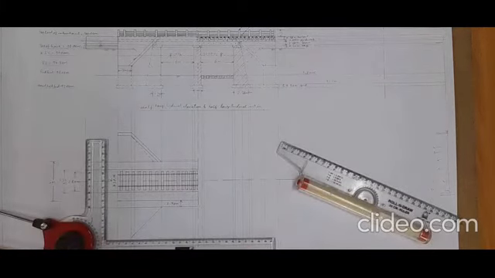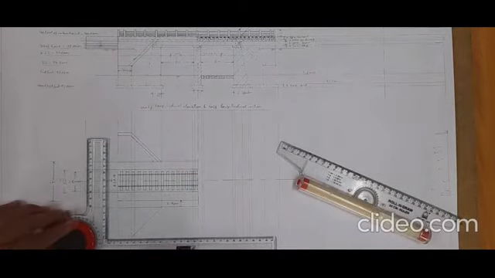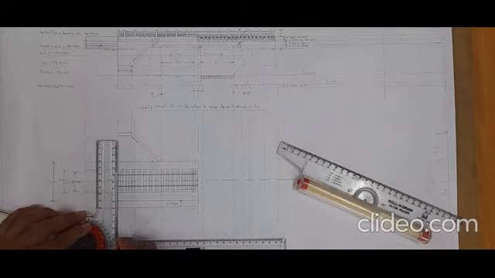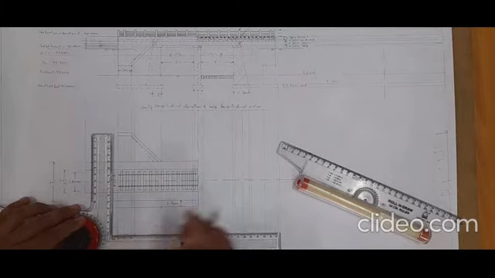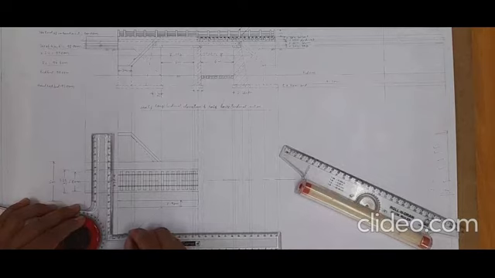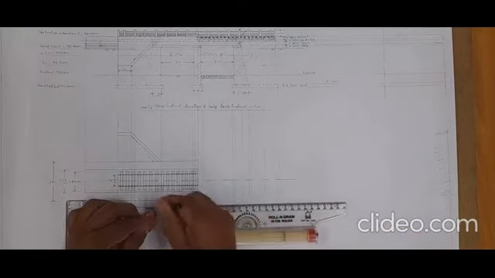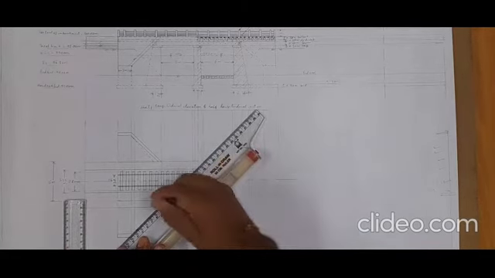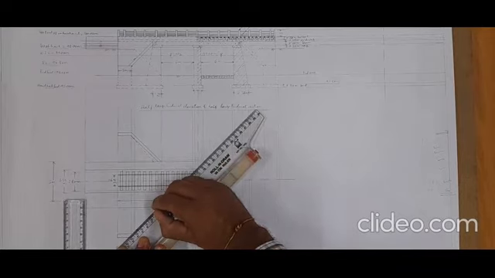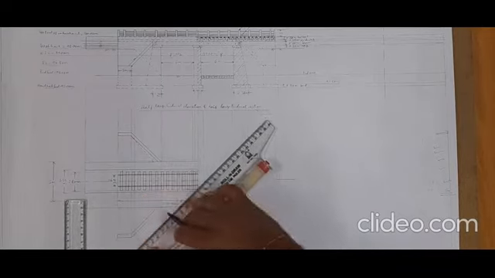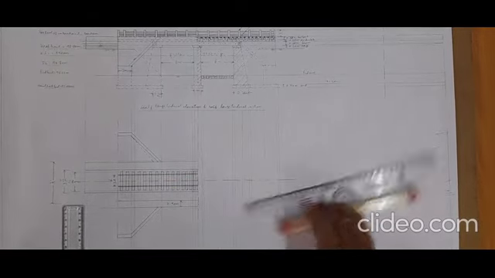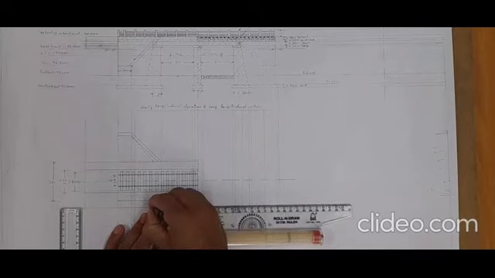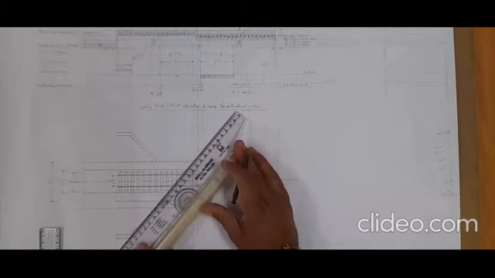Then from here 2 meter return, 0.5 meter is the bottom. Okay. 0.5 meter here. Similarly, bottom width 1.25.